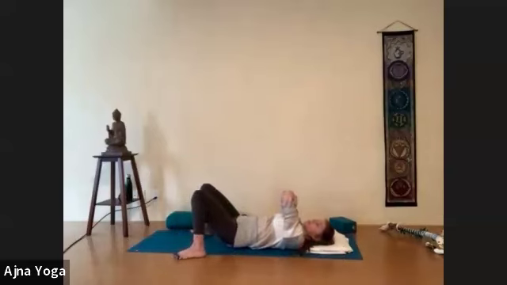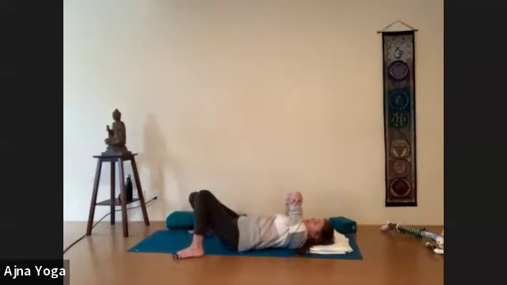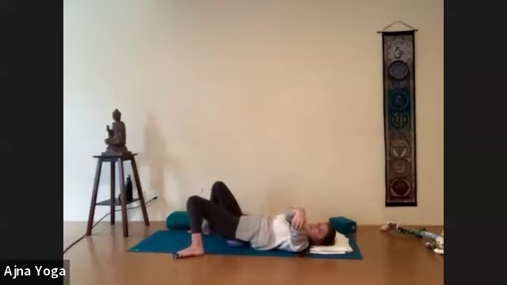One is, to add to the windshield wiper knees, you can bring basket arms in. So I reach those arms up, I crisscross the forearms so the opposite hand catches the elbow. And then knees over to one side, basket arms to the other. So nice big twist here. And then I can inhale everything up and exhale to the other side. This can be nice for releasing the upper back.